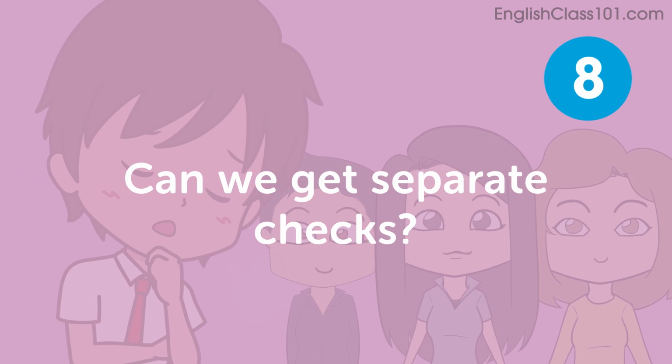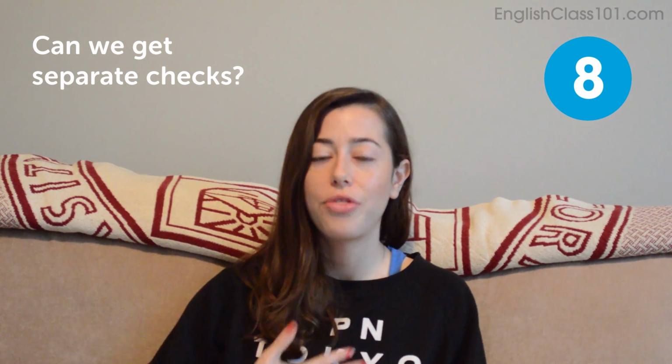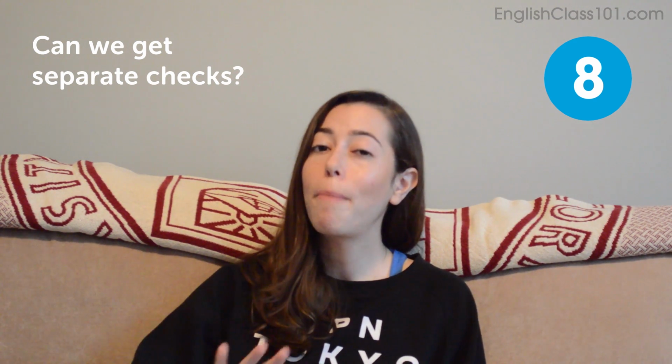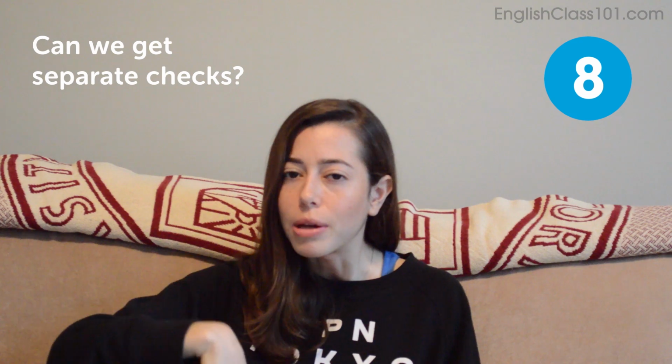Can we get separate checks? This is actually something that's very common, especially in America. If you go out with a group of friends, or even if you're on a date, sometimes you might want to get separate checks, pay for your own things. That way, you can all pay separately just for what you yourself ordered, and you won't have to worry about owing each other money or calculating off a big, huge bill.